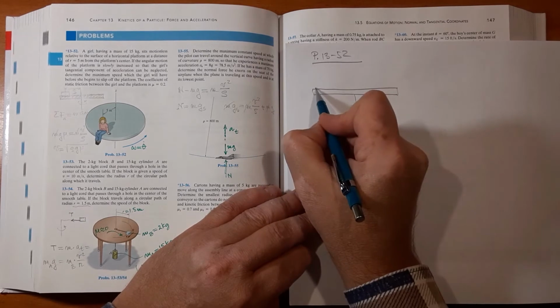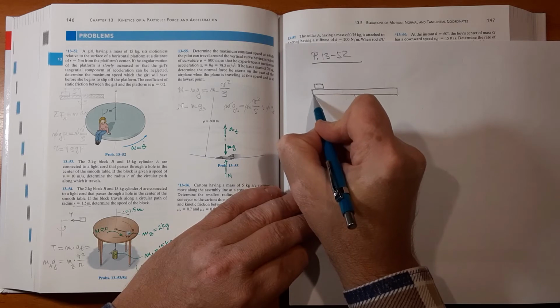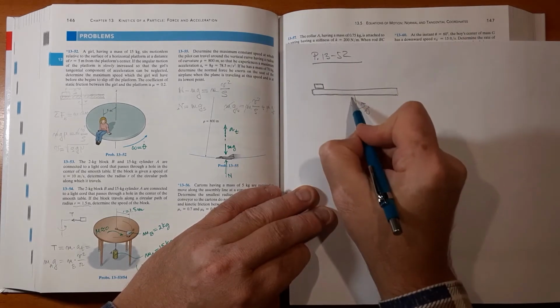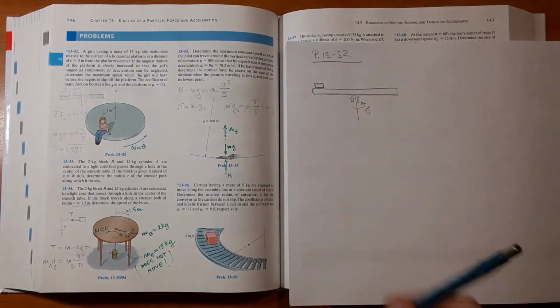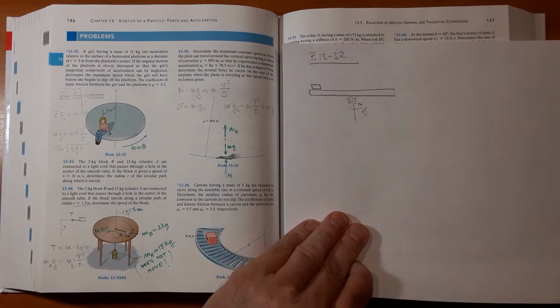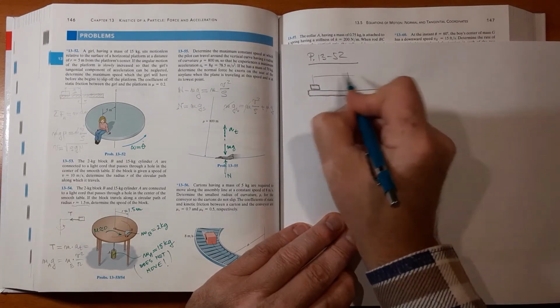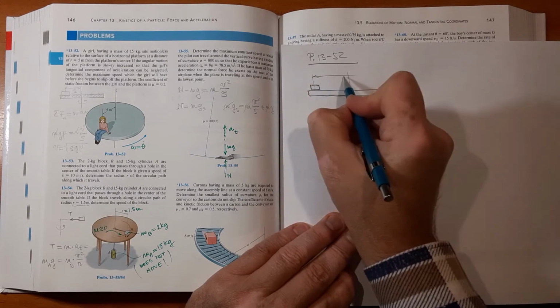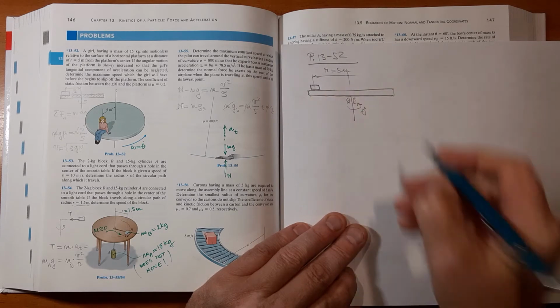And here is a block. The girl is modeled as a block, so it's on bearings. And what do we have given? We have the radius. They used R, R is 5 meters.